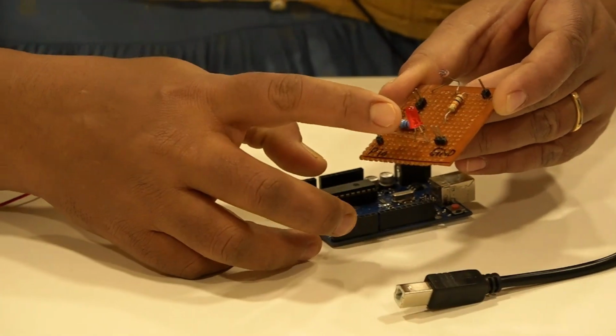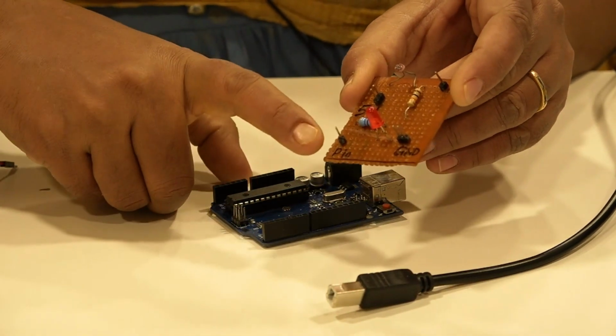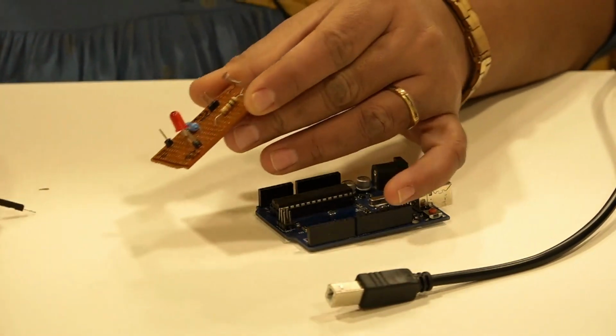Next you are connecting the LED. LED you are having 2 pins. One you are going to connect to any of the digital pins and another leg of LED you are going to connect to the ground. So these are the connections.